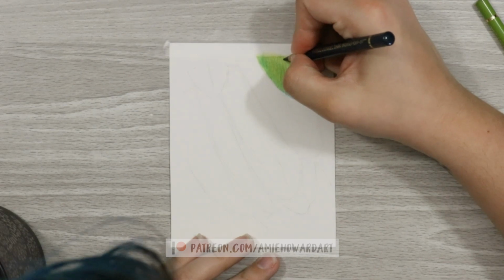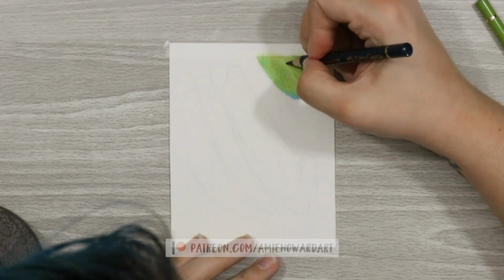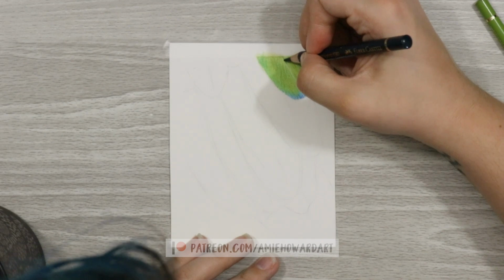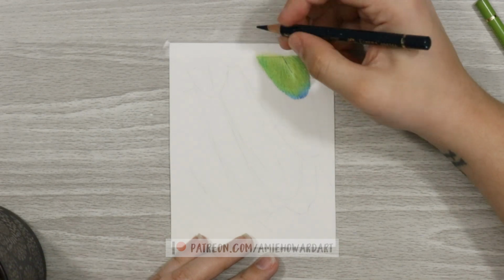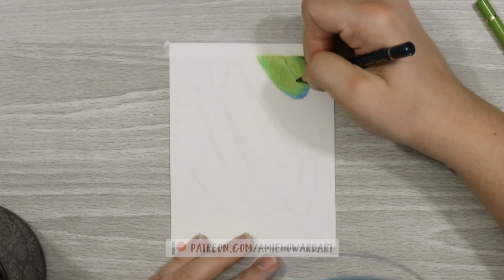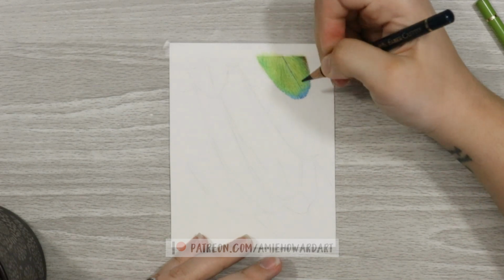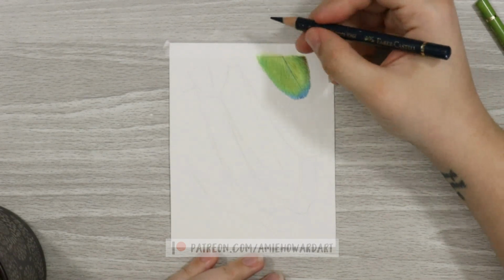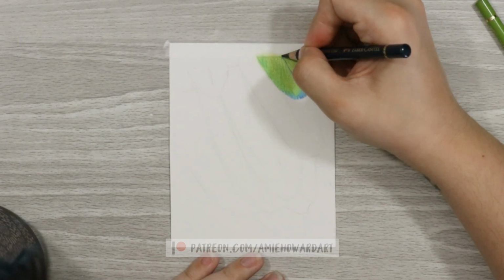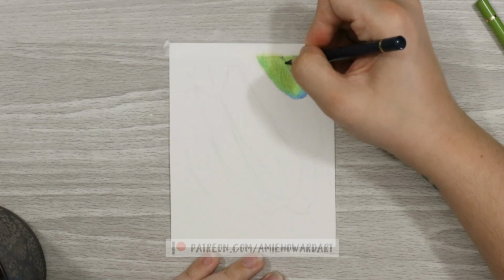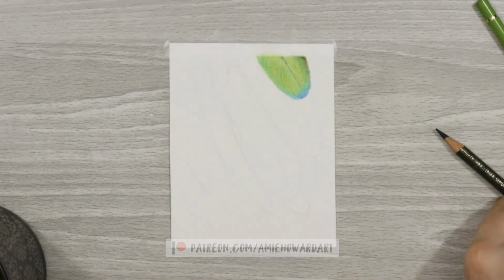I'm just going to gently line down the middle. And then we're just going to blend that out just by creating little lines just coming off of that middle central line. I'm just going to sharpen this pencil real quick.